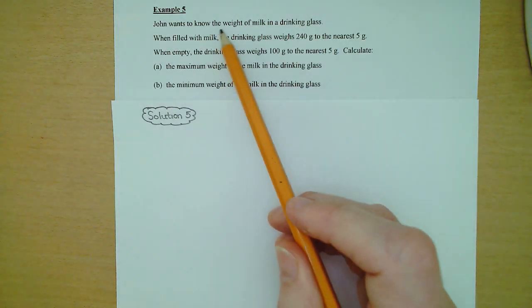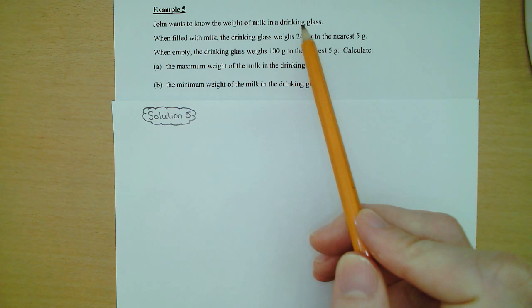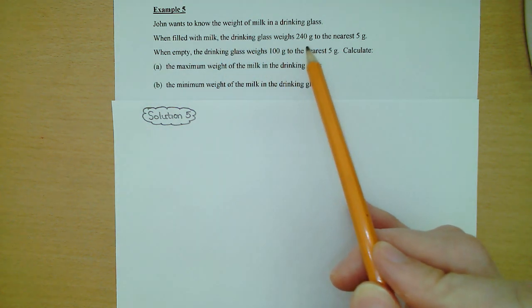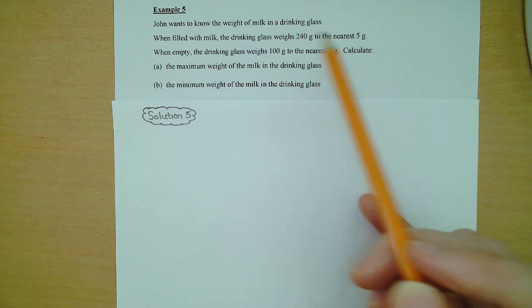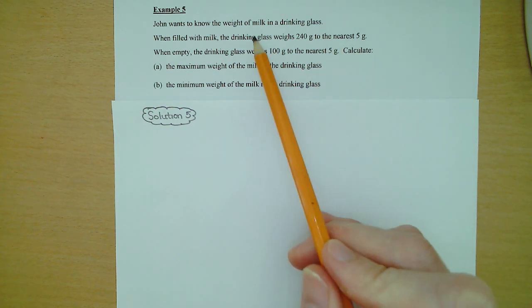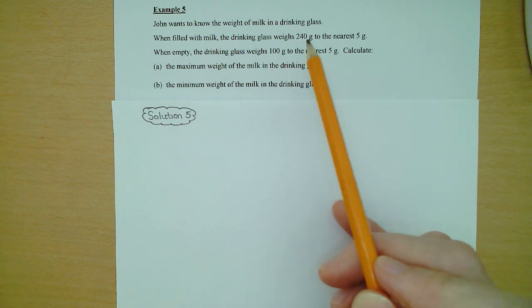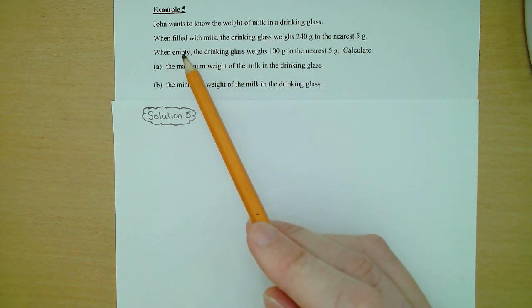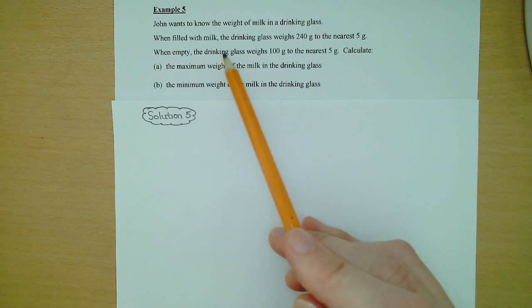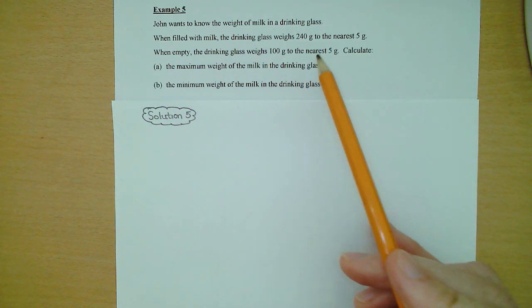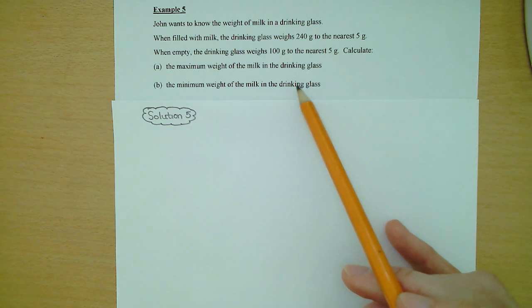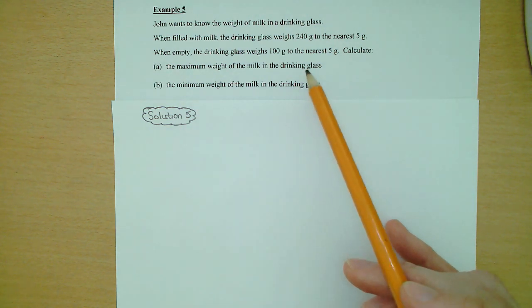Example 5, it says John wants to know the weight of milk in a drinking glass. When filled with milk, the drinking glass weighs 240 grams to the nearest 5 grams. So we're given the weight of the drinking glass and the milk inside it. So that's rounded to 240 grams to the nearest 5 grams. And then we are given the weight of just the drinking glass. So it says when empty, the drinking glass is 100 grams to the nearest 5 grams. And then it talks about calculate the maximum weight of the milk in the drinking glass and the minimum weight of the milk in the drinking glass.